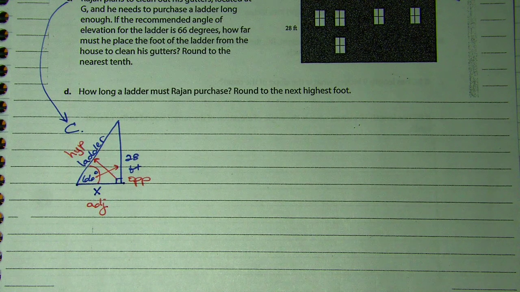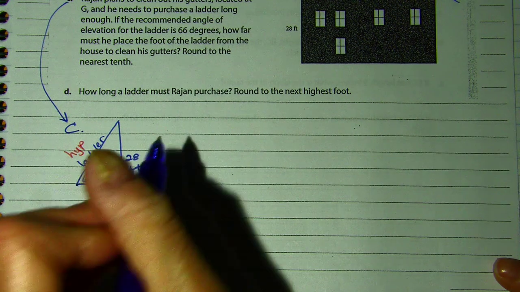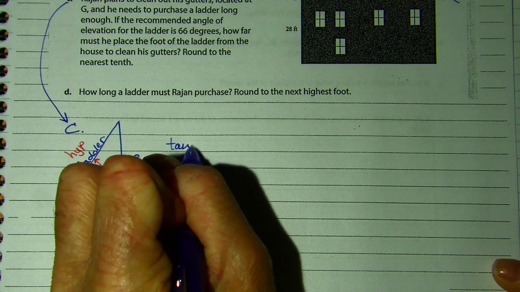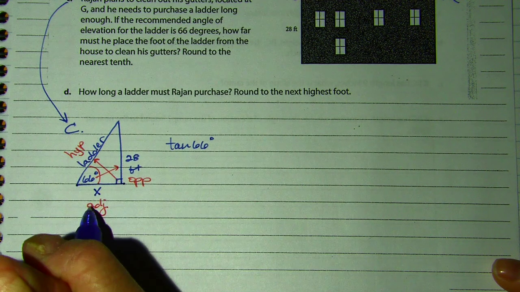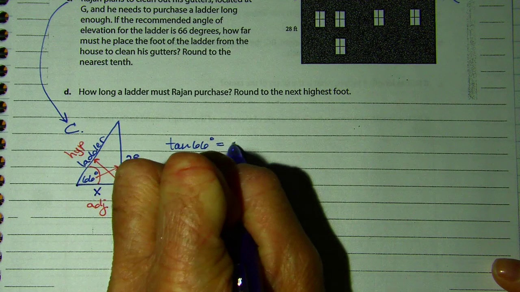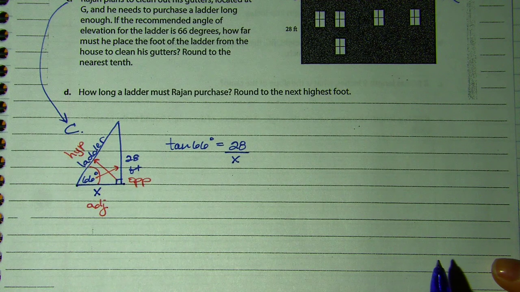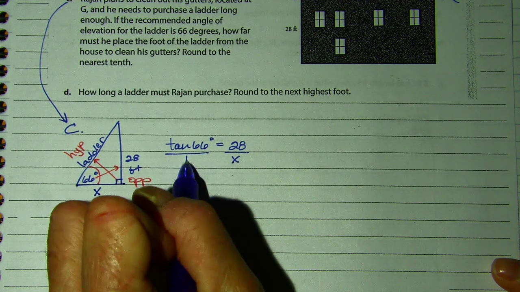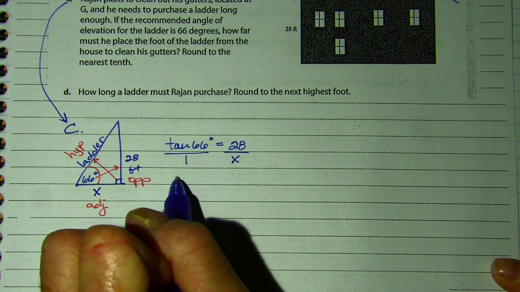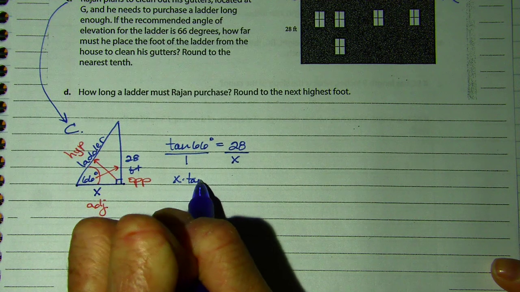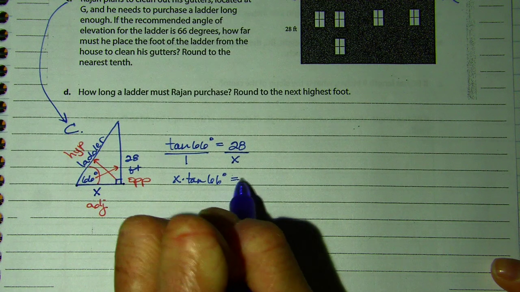Okay, so I am actually going to use tangent of 66 degrees, because I'm looking for a side, equals opposite over adjacent. Now I have an invisible 1 here, so I'm going to cross multiply. So x times the tangent of 66 degrees equals 28.